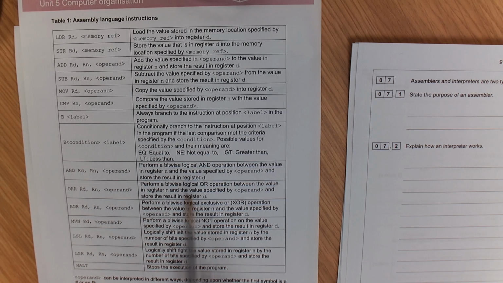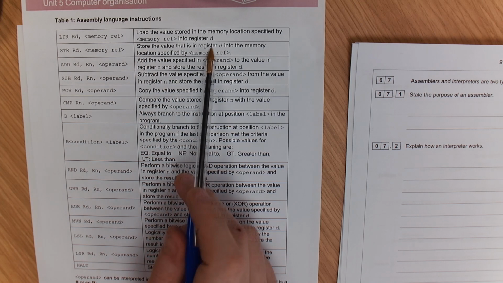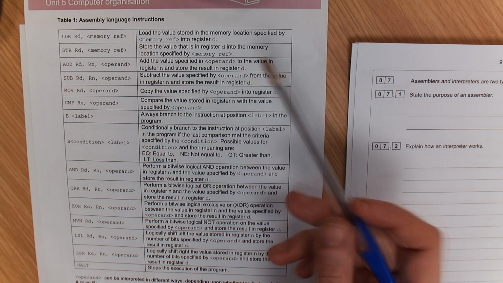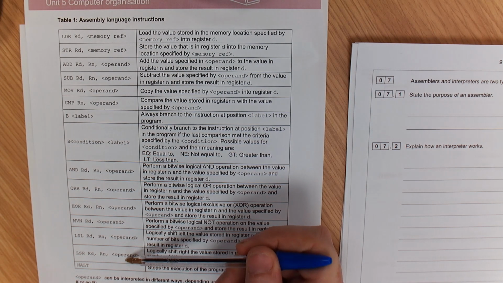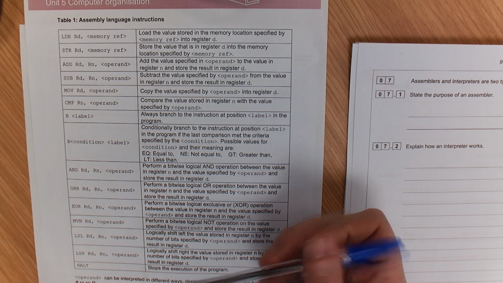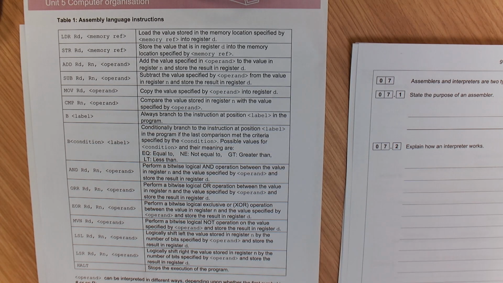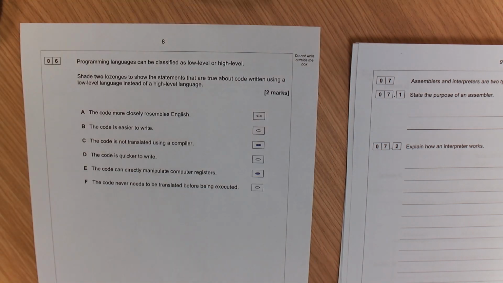And just so you can see, here are examples again. This is from an A-level guide. You can see I'm storing values from registers. I'm adding values to registers. This is an example of assembly code. When you're writing in Python or C# or any other programming language, you're not referring to registers a lot of the time because that's what's happening in the CPU. Okay, so the answer for that should have been C and E.